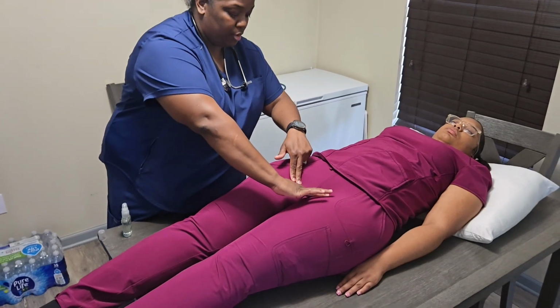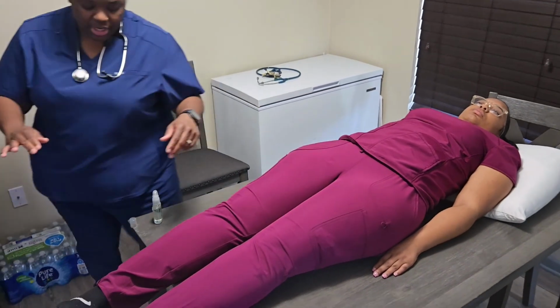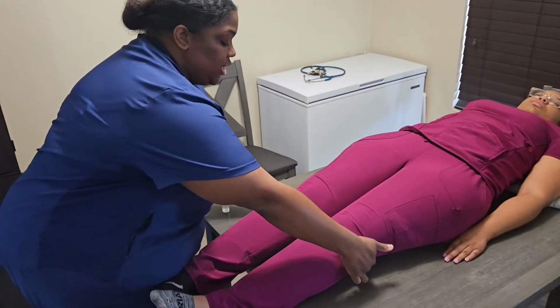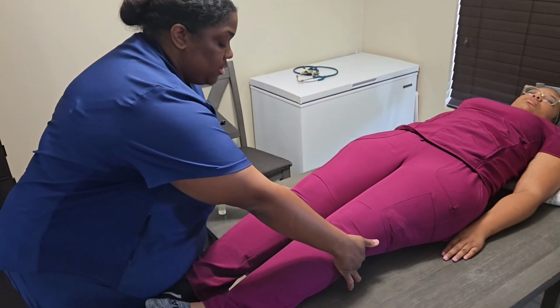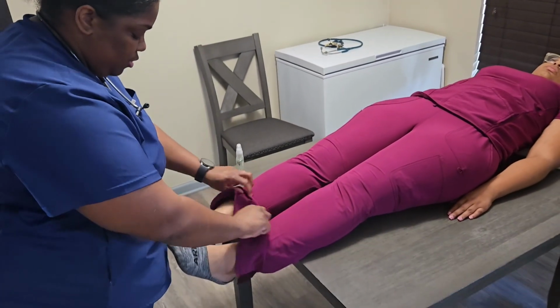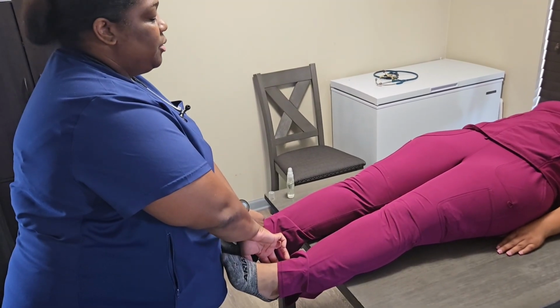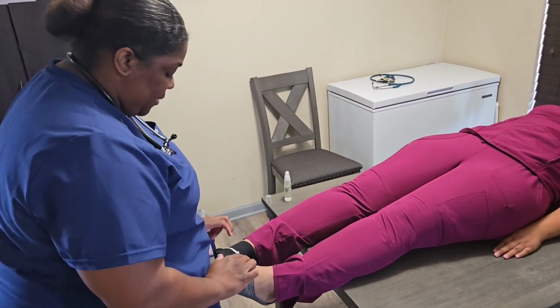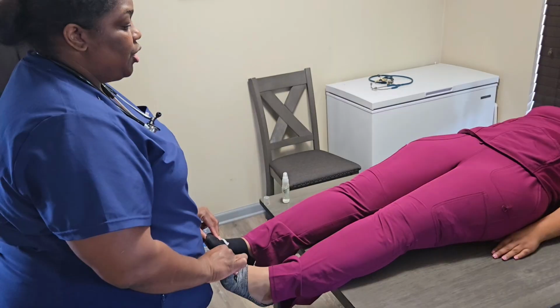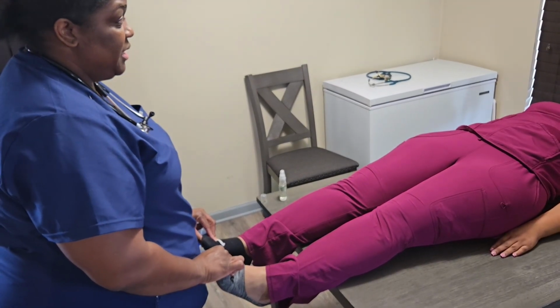This is your femoral pulse. I'm going to check behind your knees. This is your popliteal pulse. I'm going to check the inner ankle, which is your posterior tibial. The top of your foot is your dorsalis pedis.